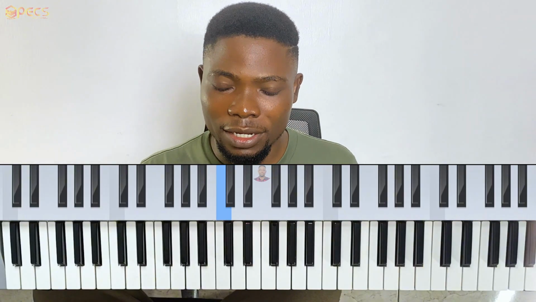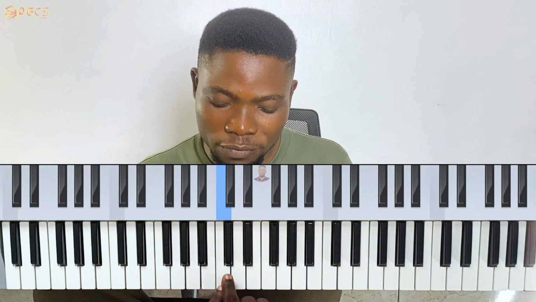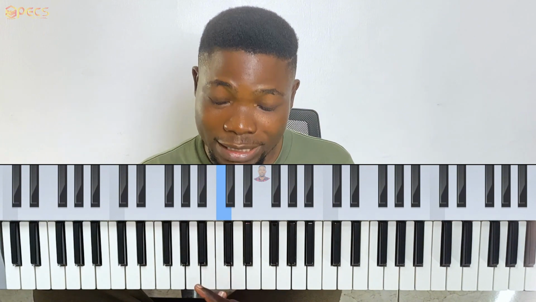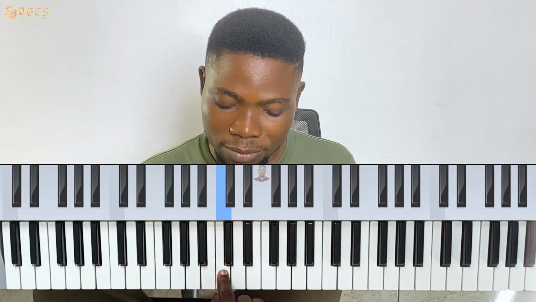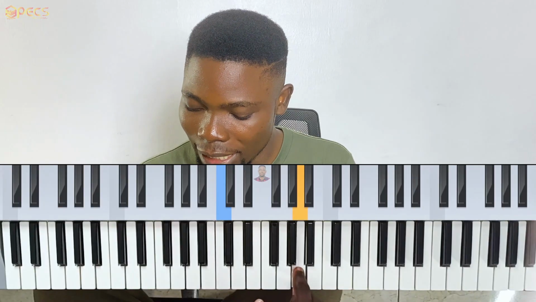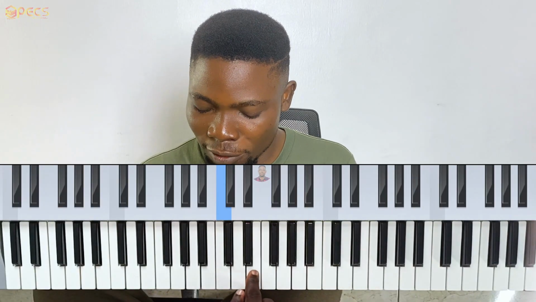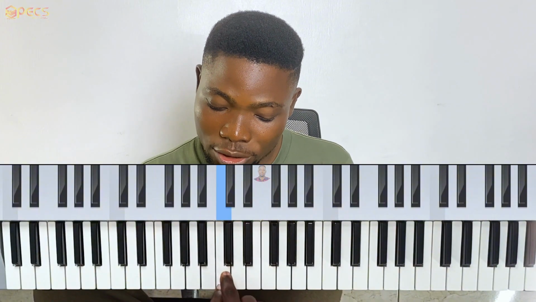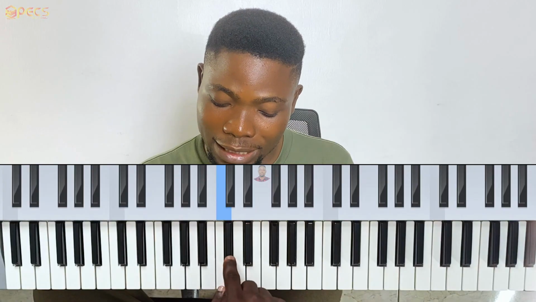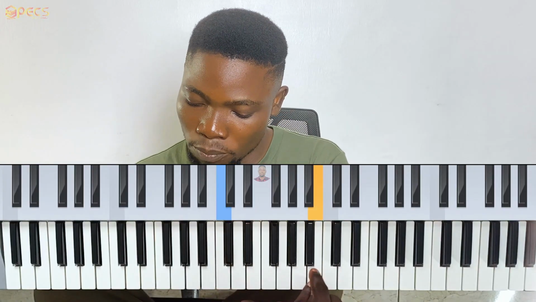So this interval doesn't necessarily mean that, for example, if I want a major second interval, it must be from C to D. No, it can fall between G and A, it can fall between A and B. But if it falls between E and F, that's a minor second interval. Don't forget, because we did it here. So a minor second interval is just a step. So also from B to C is also another minor second interval.